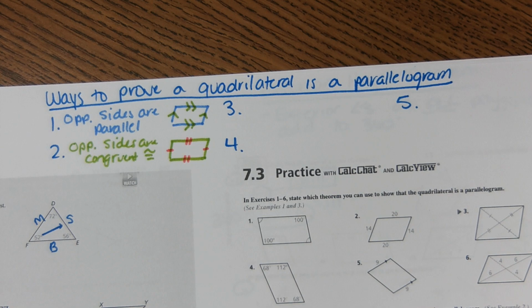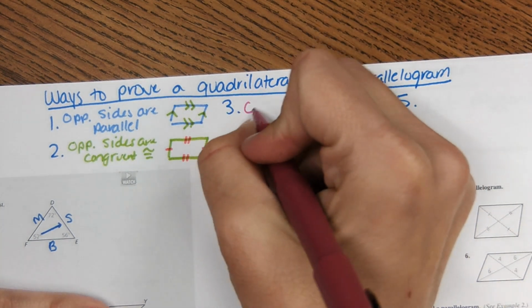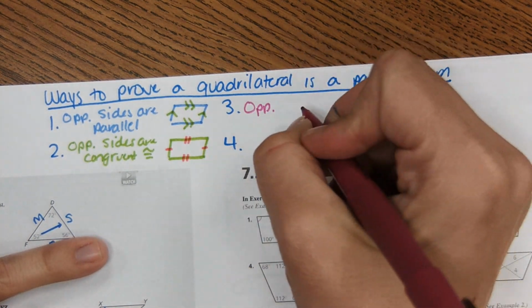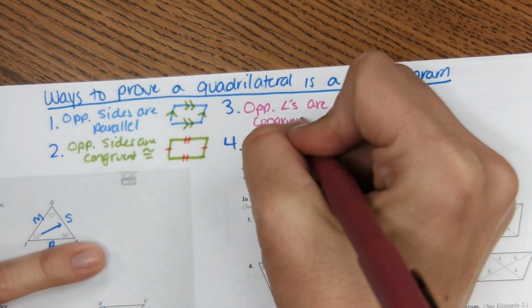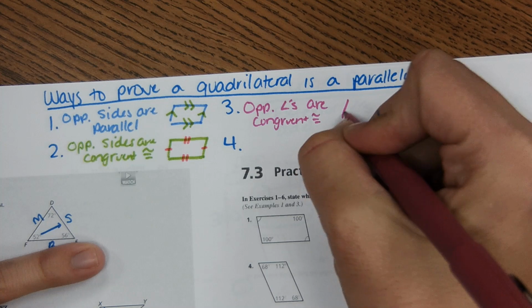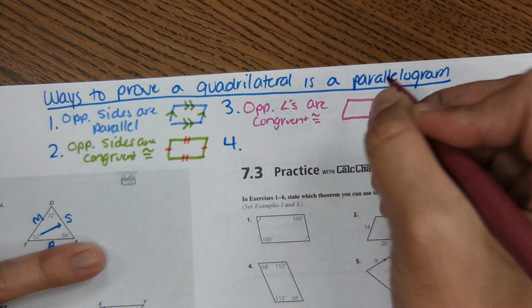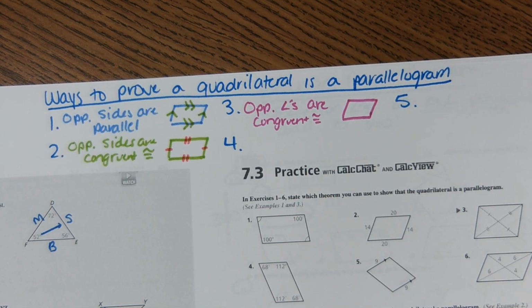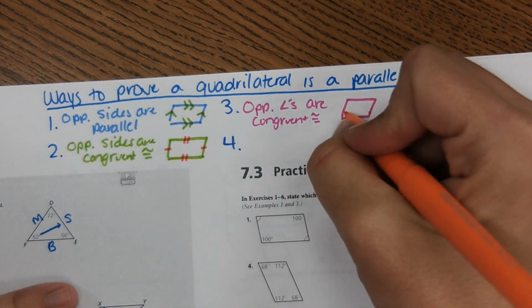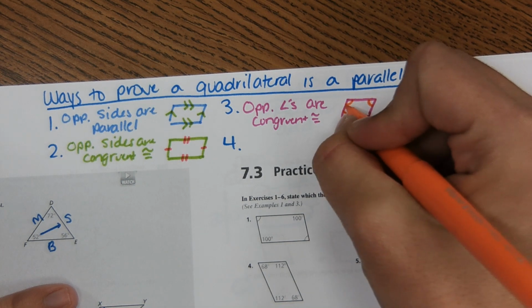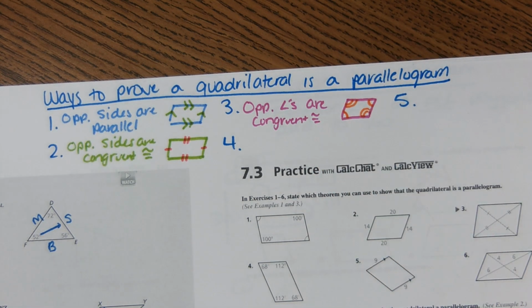Then number 3, opposite angles are congruent. So opposite meaning like diagonal. So like this angle is the same as this, and then this angle is the same as this. And if that condition exists, then you have a parallelogram.